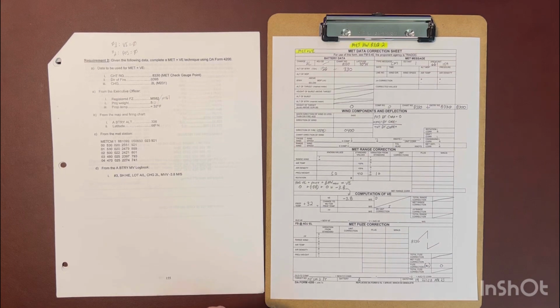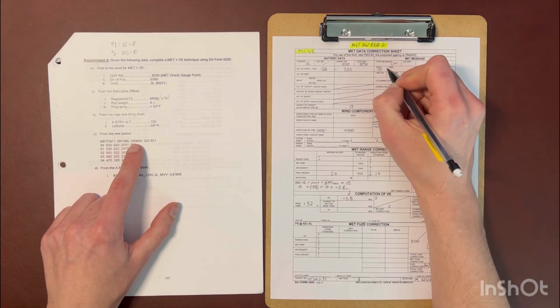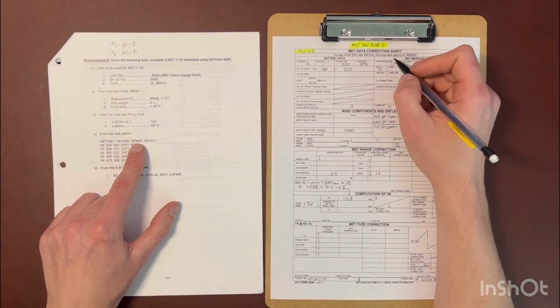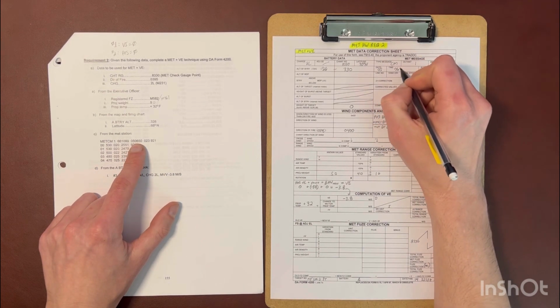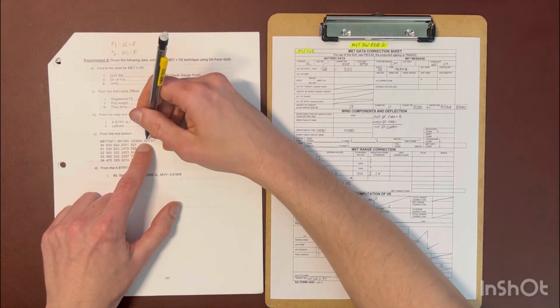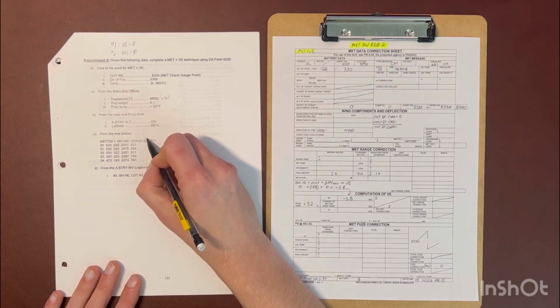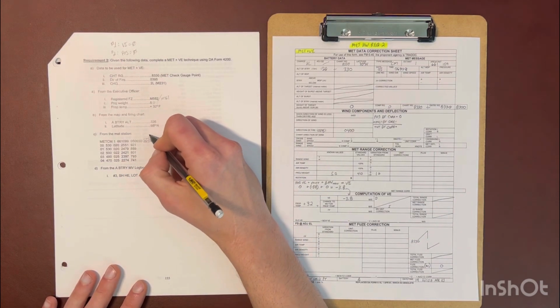Okay. Next, I have my date. So date for this, let's see here, is 05. The time is 0650, but that would actually be 0630 Zulus because that's 06.50. Okay. Next, I have the altitude of my MDP. Remember, this in the MET message is in tens of meters.